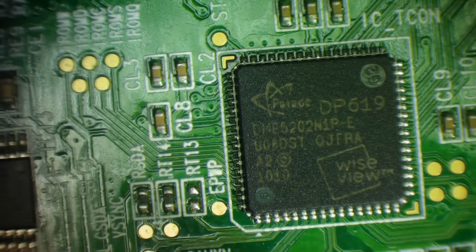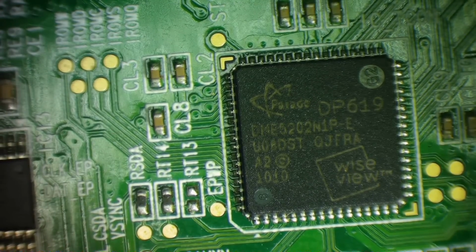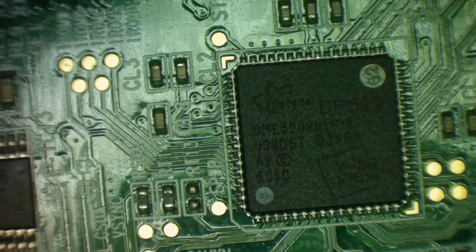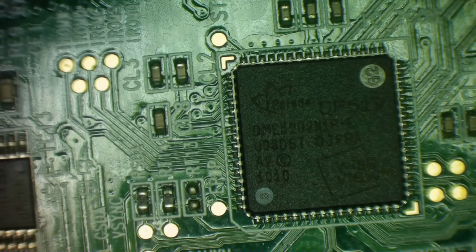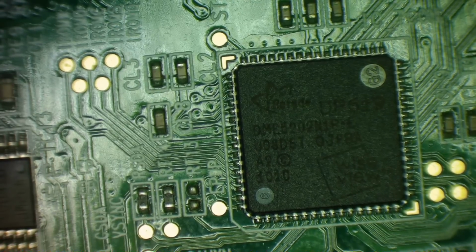DME 5202 N1P. DME 5202. Okay. DME 5202, and then it has some letters after that, which may be irrelevant. N1P. Okay.